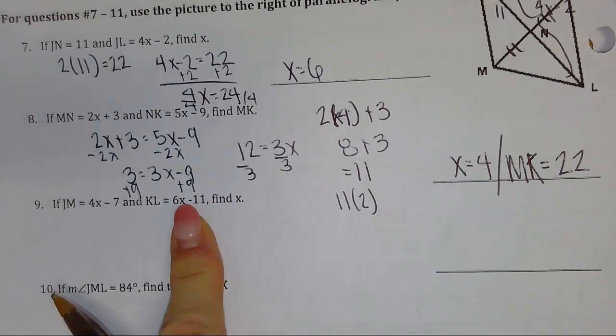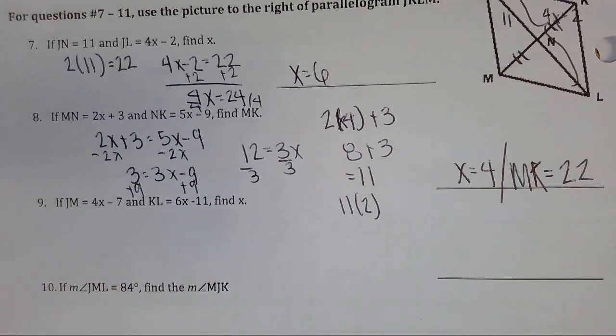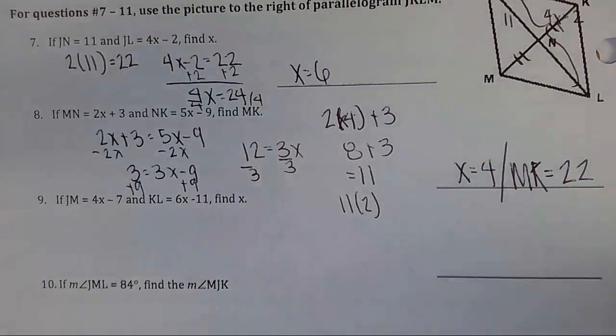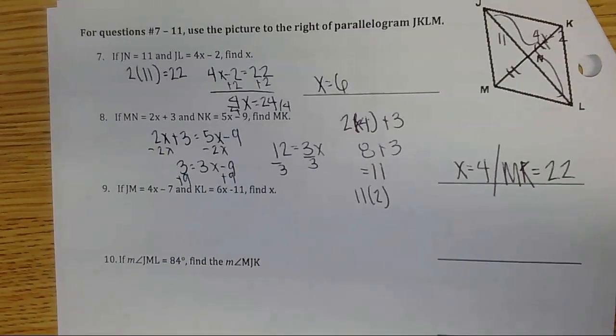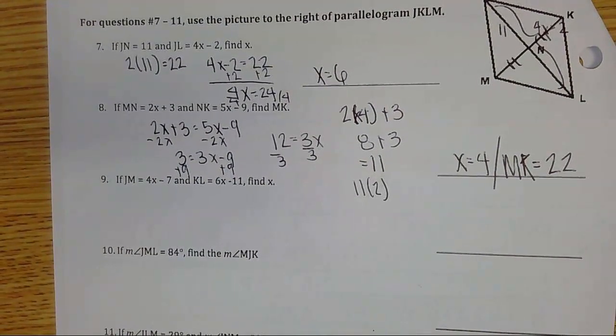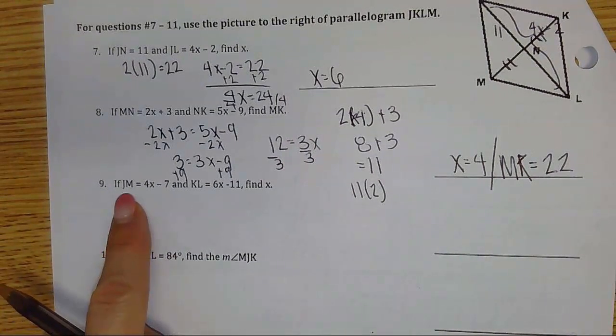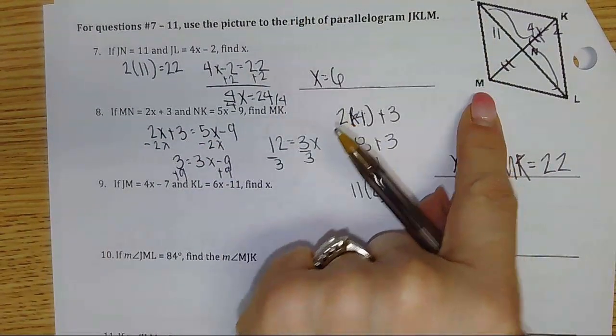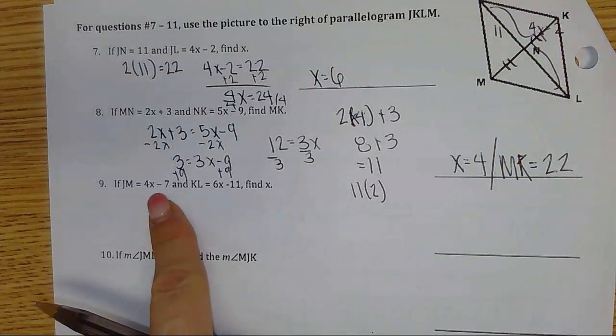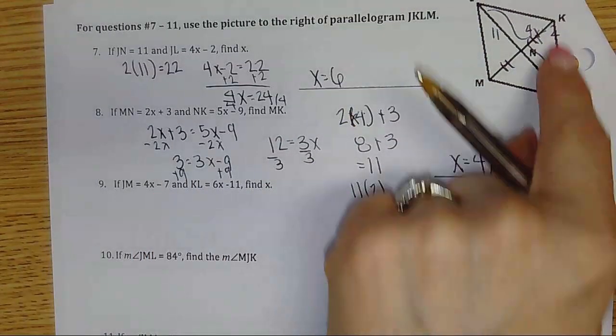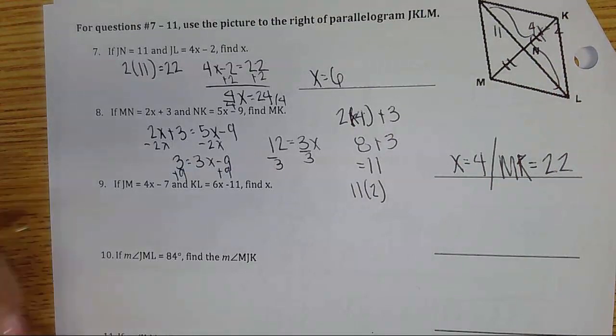Okay, so moving along now to, let me zoom out a little so that maybe you can see the image. Okay, also, it says that JM, which is this side, is equal to 9x minus 7, and KL, the opposite side, is equal to 6x minus 11.